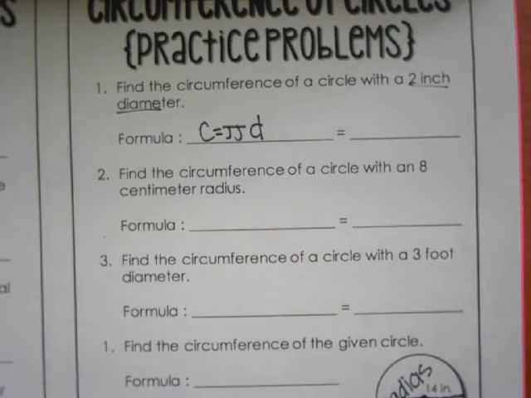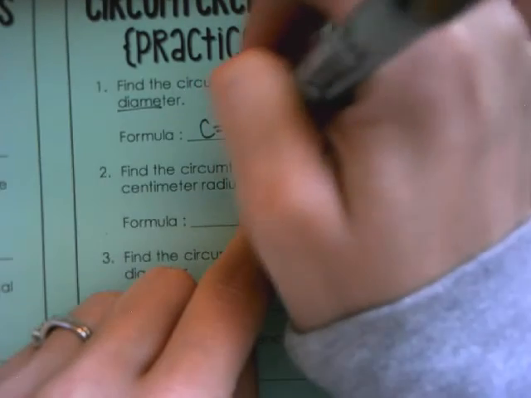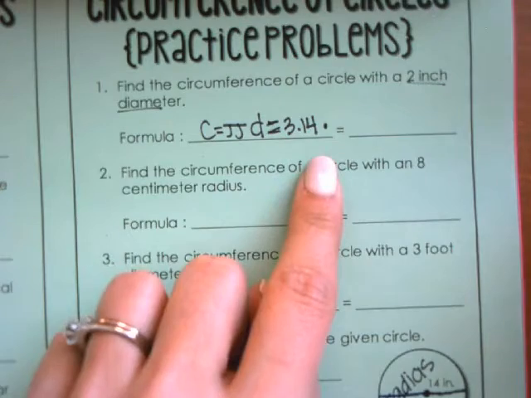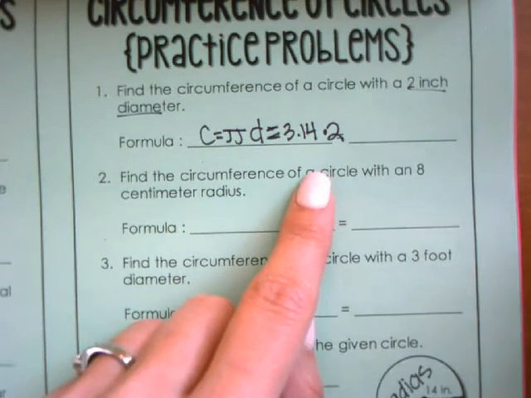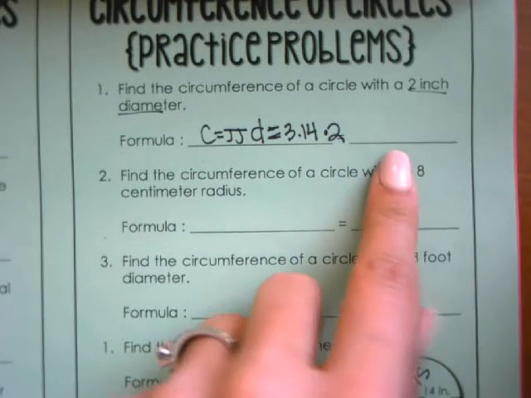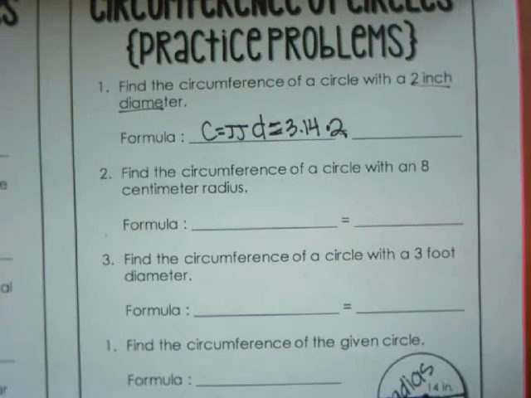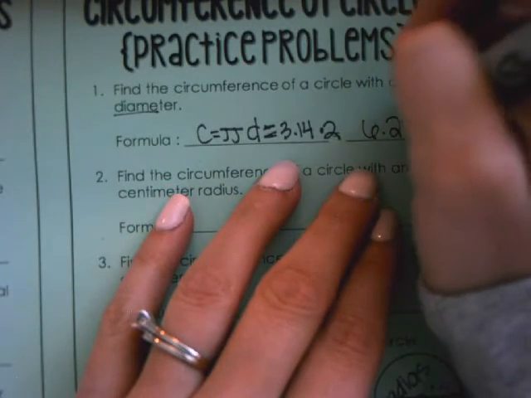This year, you are going to always use just 3.14. Is that understood? So that means that this is going to be equal, because I'm going to plug in my numbers, to 3.14 times my diameter. What's my diameter? And then this is where you can use your calculator to do the math for you. Write down the answer. What did we get, everyone? 6.28. And then we got to label it.